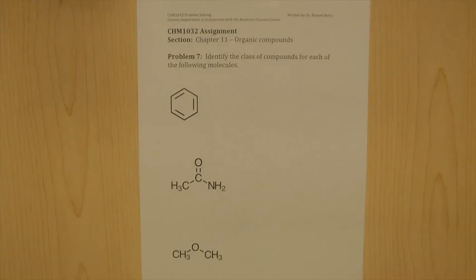Chapter 11, problem number 7. Identify the class of compounds for each of the following molecules. Students hate class of compounds. It's very easy, but students seem to resist it. It's very, very simple. It's just identifying a class from a structure. So let's take a look at these examples, and I hope that it can be clear for you moving forward.